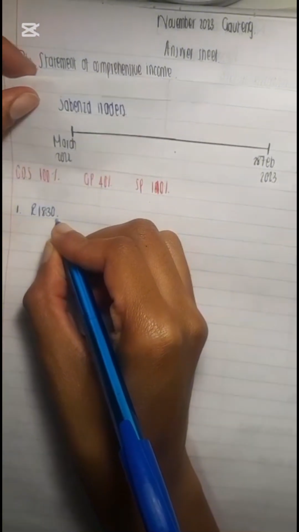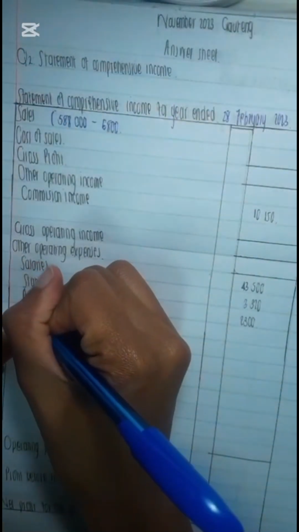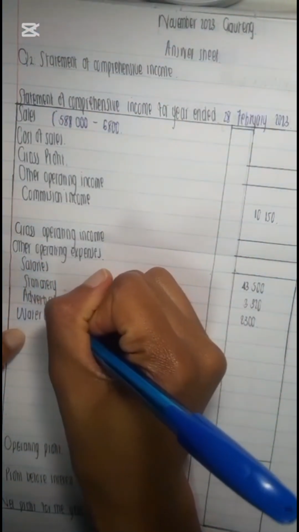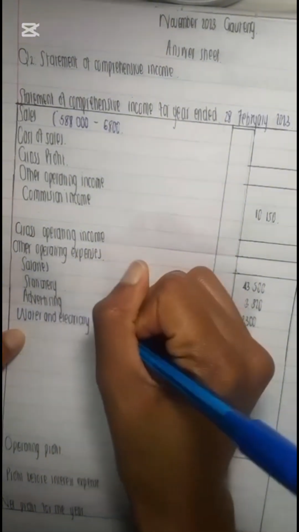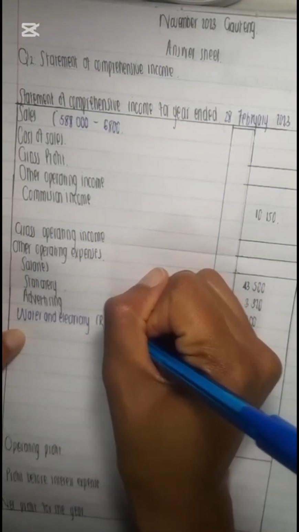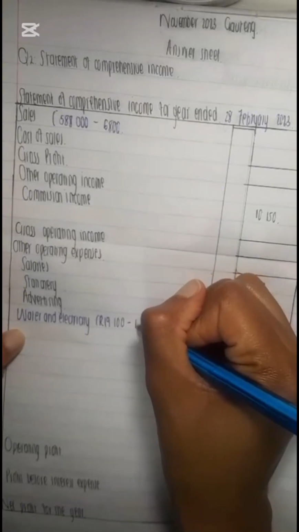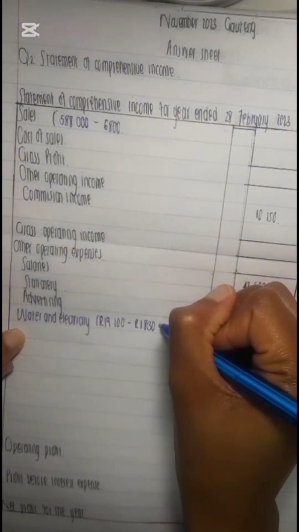Now in the trial balance, the water and electricity amount is 19,100. Minus 1,830. There's no transaction, so we close the bracket.